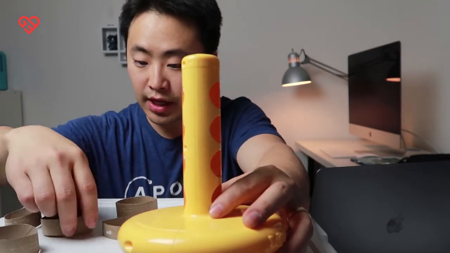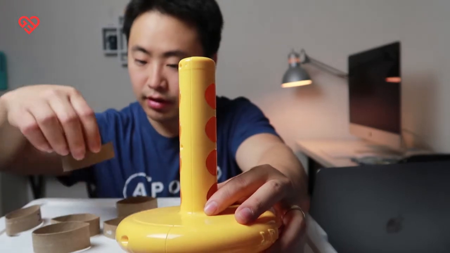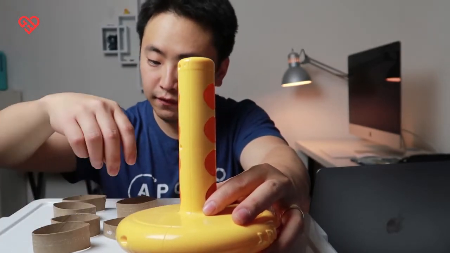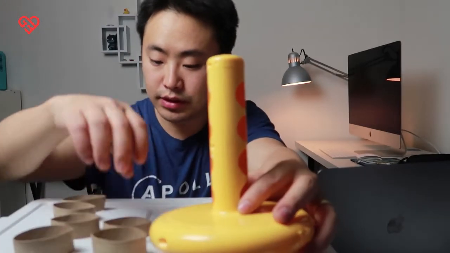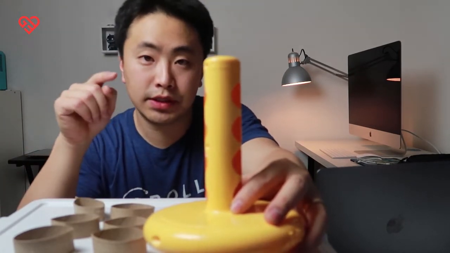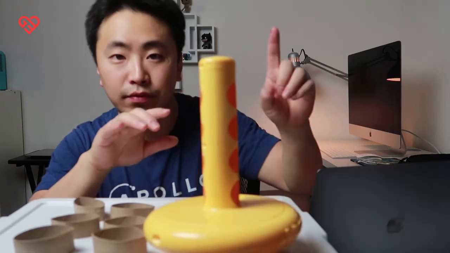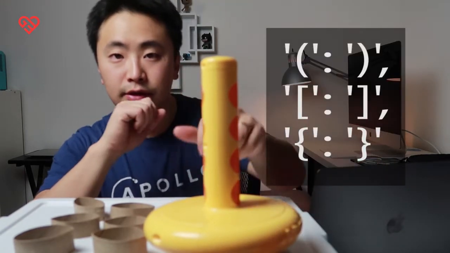Now, I've created an even number of left and right brackets. Not that it matters, because I could flip them around like so to match it. And the way we're going to solve this problem is, like I said, we're going to leverage that dictionary that we have. I'll place it right here.